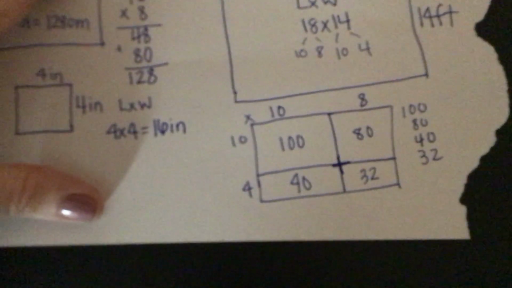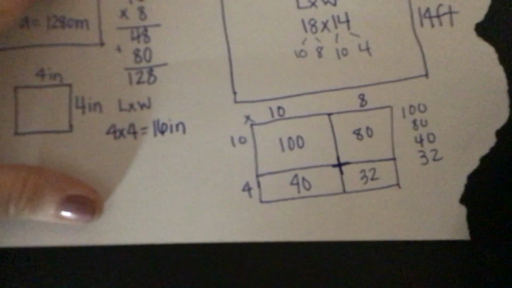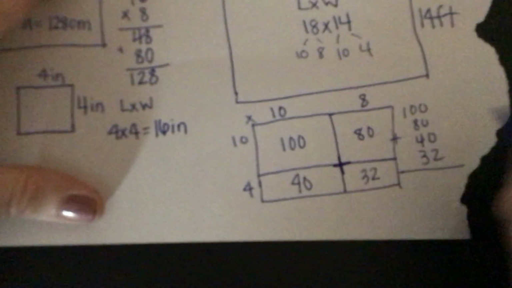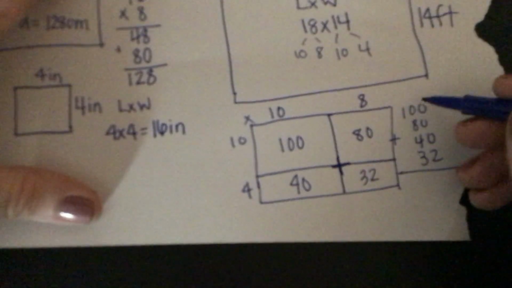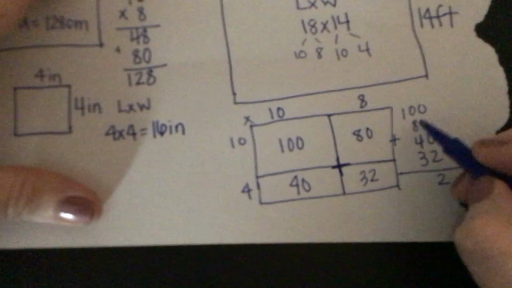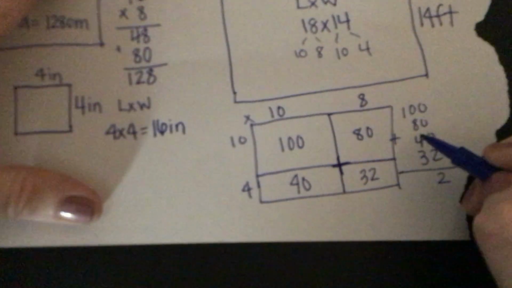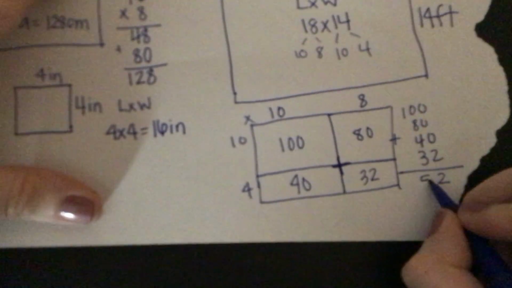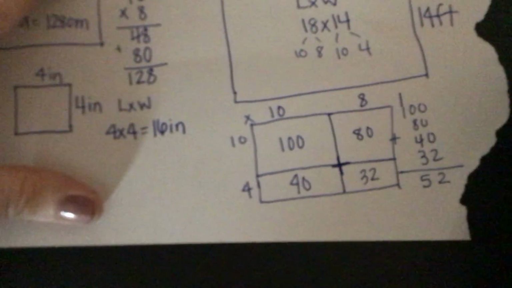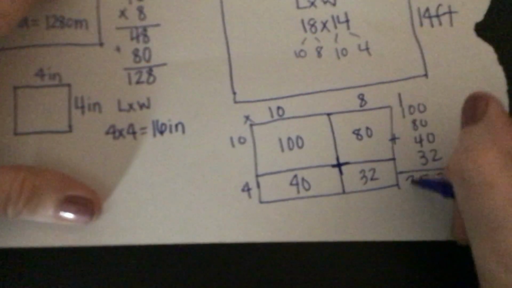And I'm sorry that it's a little blurry, guys. Lining up your place values and then adding it all together. So that would be 2 all the way down. Then 8 plus 4 is 12. Plus 3 is 15. Carry that up. And then 1 plus 1 is 2.